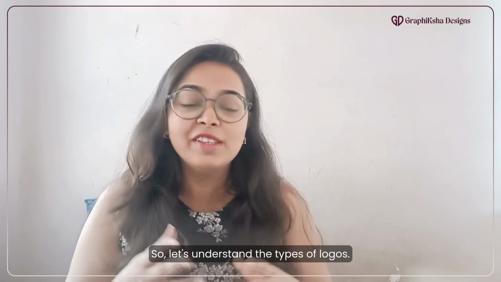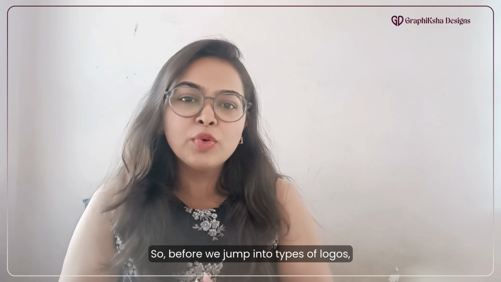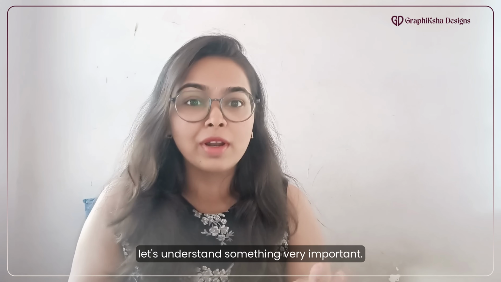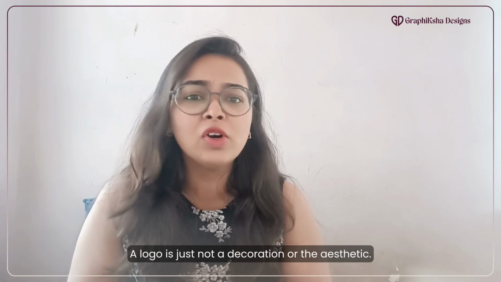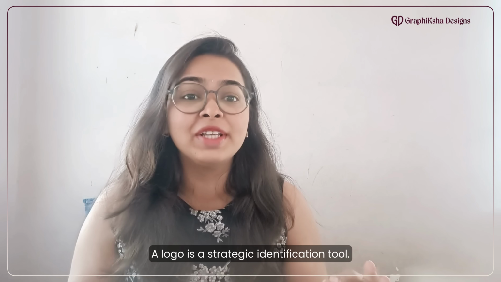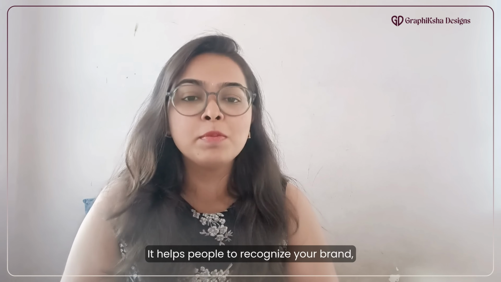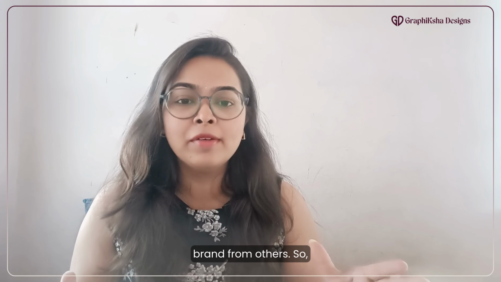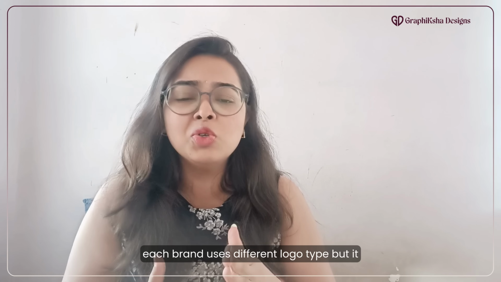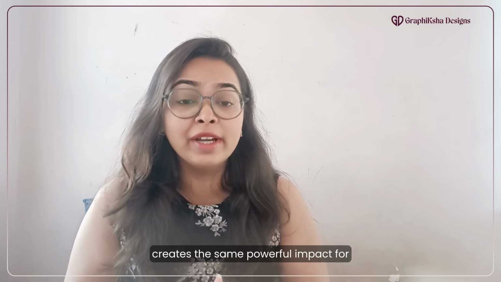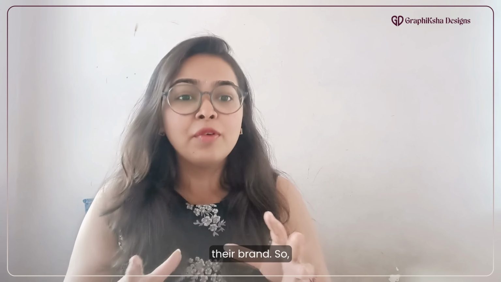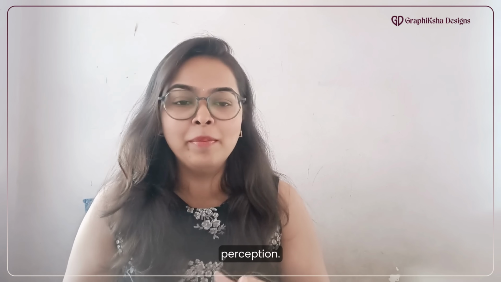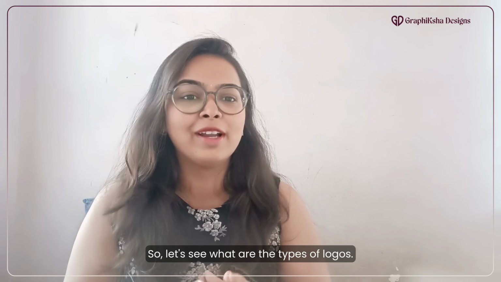So let's understand the types of logos. A logo is not just a decoration or aesthetics. A logo is a strategic identification tool. It helps people to recognize your brand, remember your brand, and differentiate your brand from others. Each brand uses a different logo type, but it creates the same powerful impact. The type of logo you choose affects your brand perception. So let's see what the types of logo are.